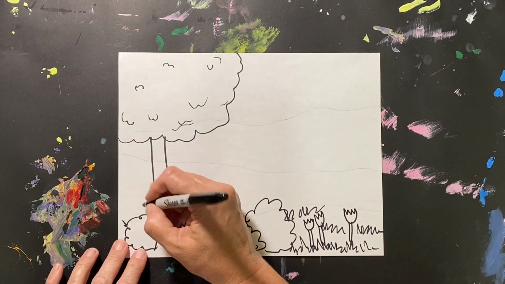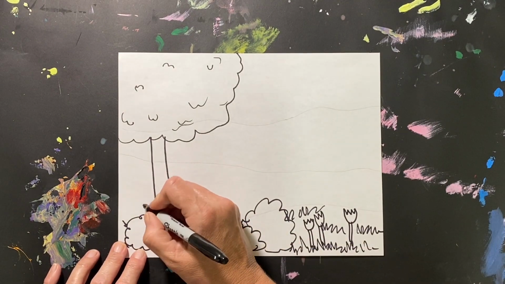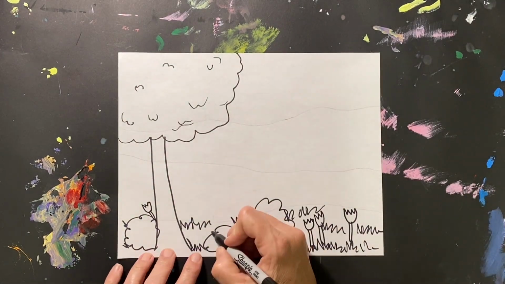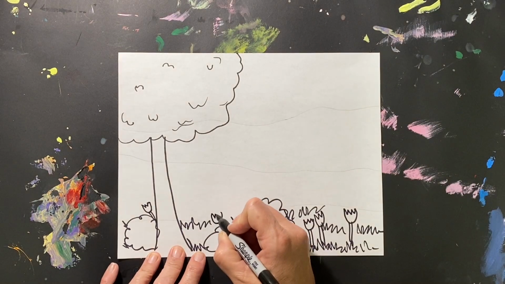I think I'll have another tulip kind of growing behind this tree. I'm going to have a U, zigzag. There's another tulip, and one more right here. I feel like it needs to live right there.